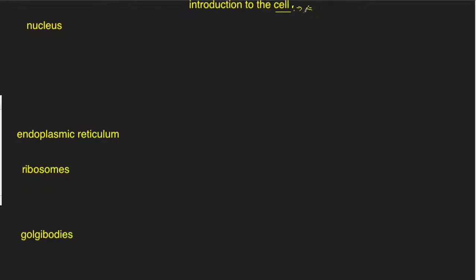If you look at a little bit of history, the cell was discovered by Robert Hooke. When he was observing a piece of food under the microscope, he saw small rooms or small compartments, and he named them cella, which ultimately came to be known as the cell.